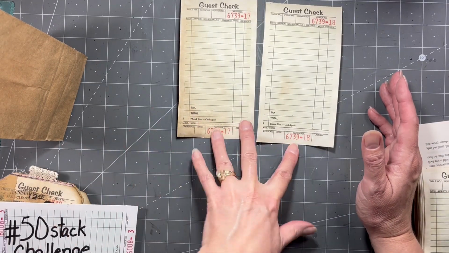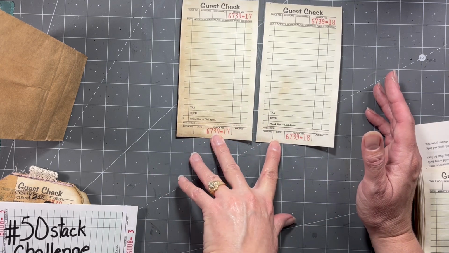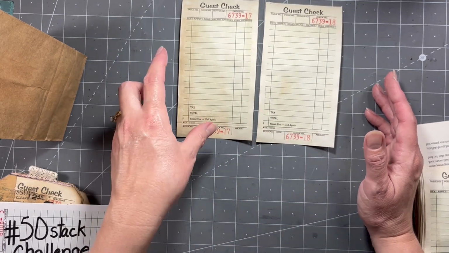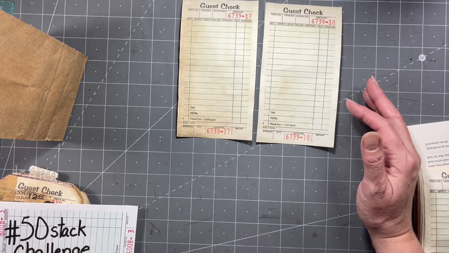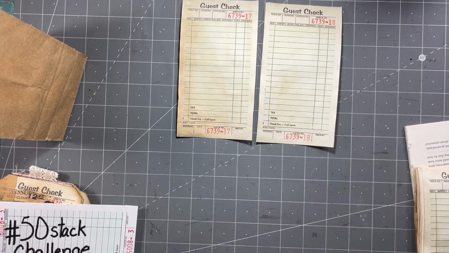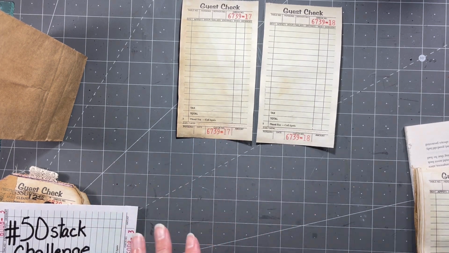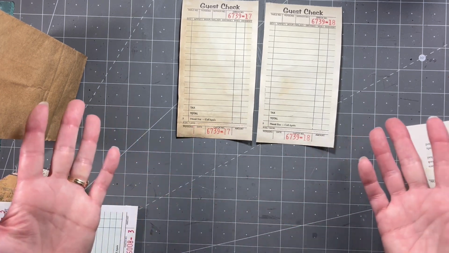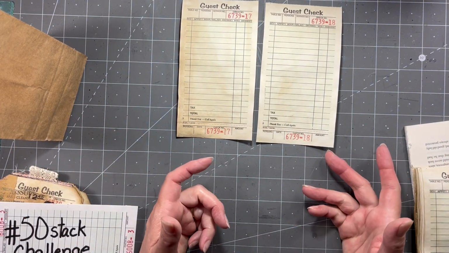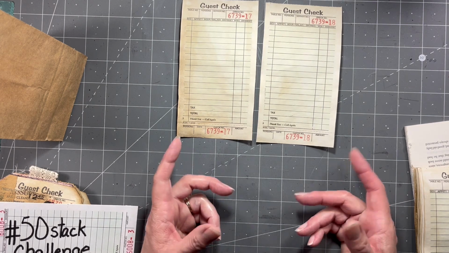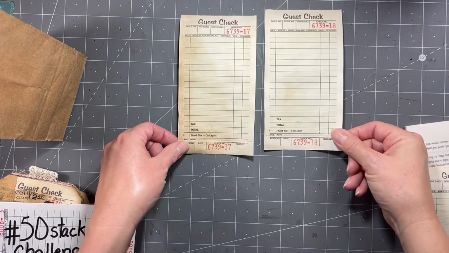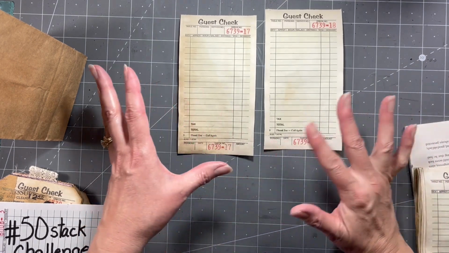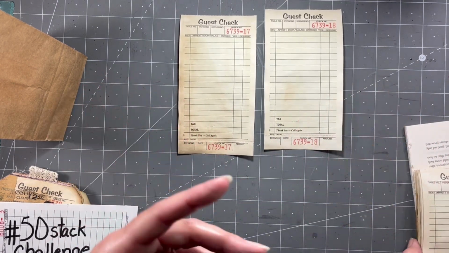Okay, if you don't have guest checks, you can use anything for your substrate. You can just use paper. You can use receipts, envelopes, index cards, whatever. Honestly, I don't care. I just did guest checks because I had a whole stack of them, and I thought, oh, hey, that would be kind of fun, like doing the stack of the whole deck challenge, the stack of playing cards. It's along that line, just a whole stack of guest checks instead, but use whatever you want.